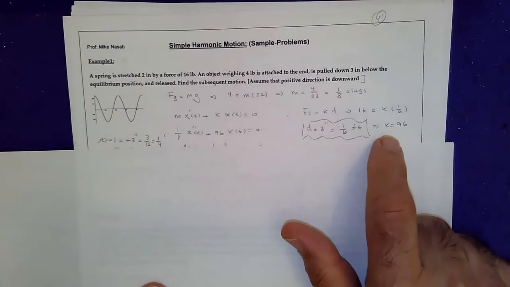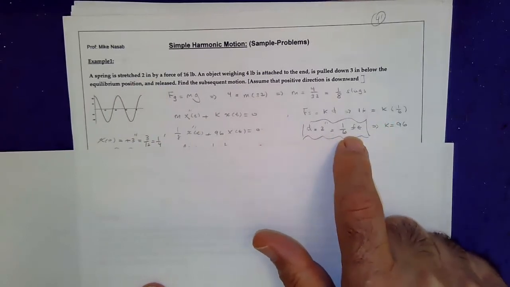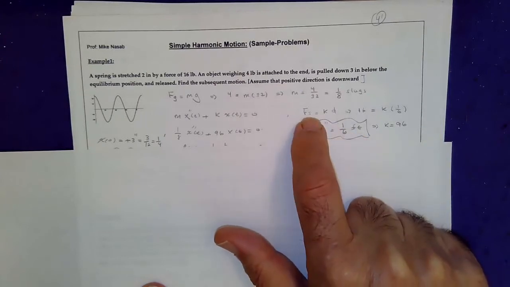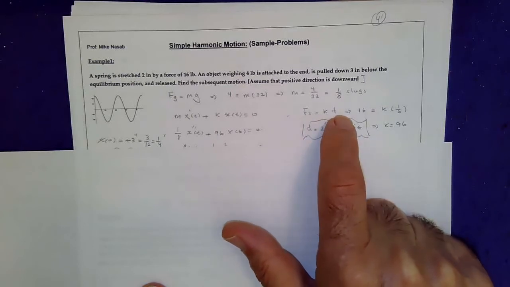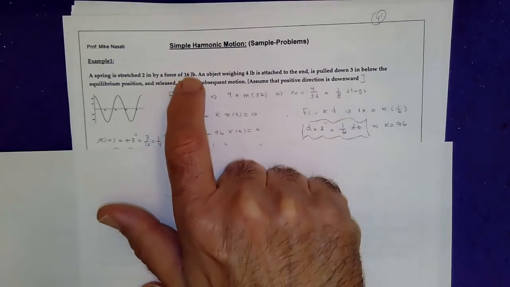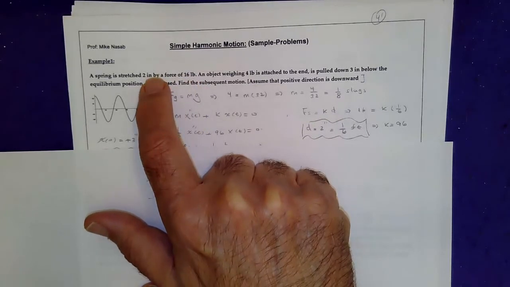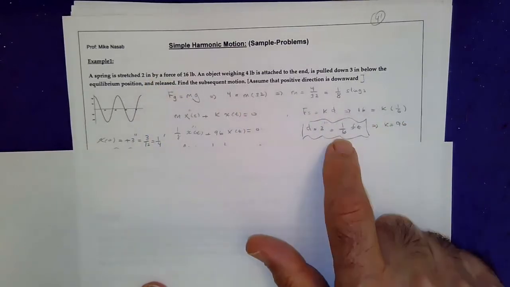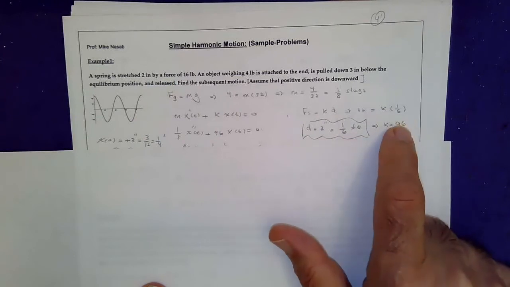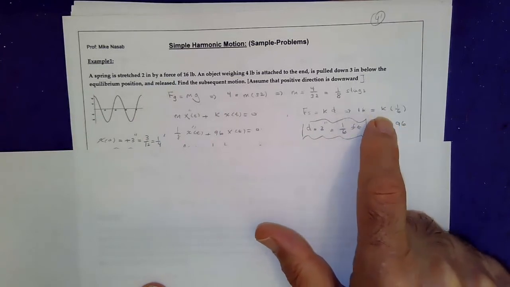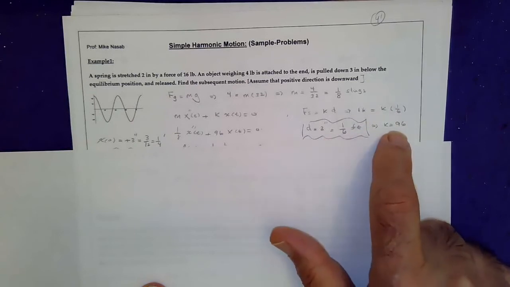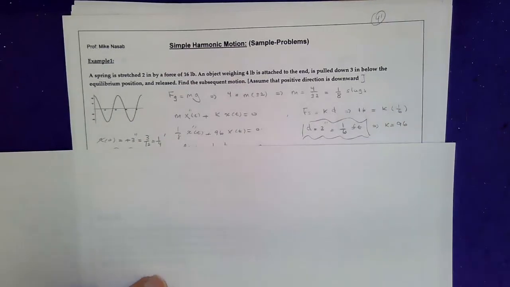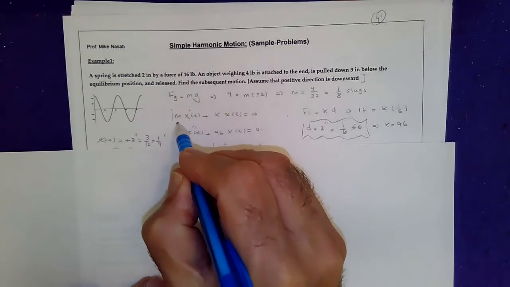2 inches first has to be converted to feet, because you cannot have inches. So that's 1/6 of a foot. Then the force due to the spring is equal to k times d. In this case, 16 pounds of force stretched the spring 2 inches, so 2 inches is the deflection, which in feet is 1/6 foot. So 16 equals k times 1/6, so the spring constant is 96.